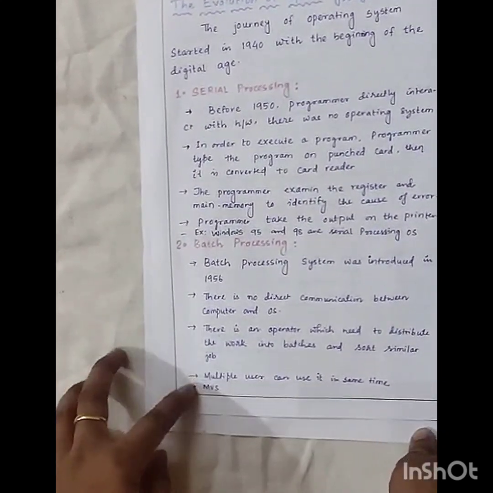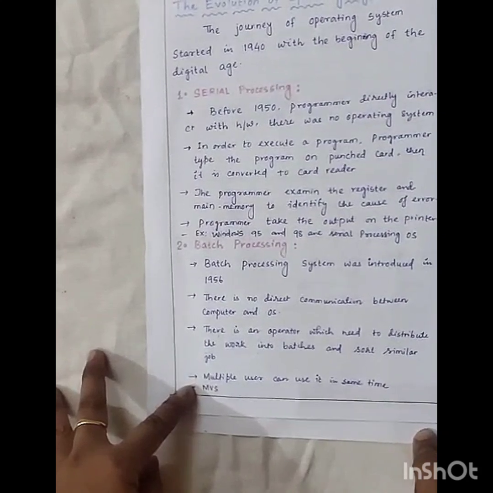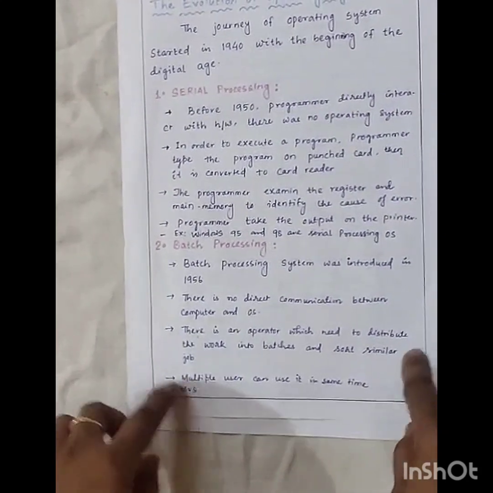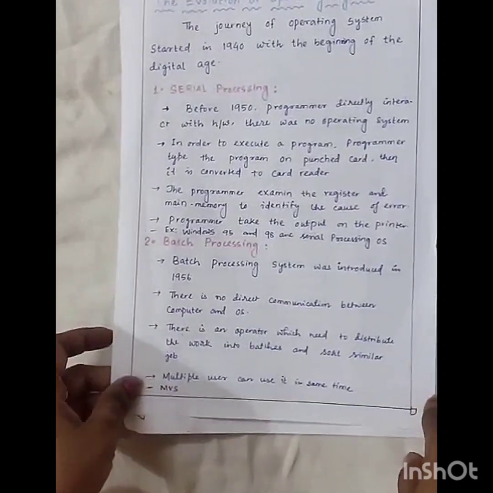The main advantage of this batch processing is that multiple users can use it at the same time, and MBS is one example of a batch processing operating system.